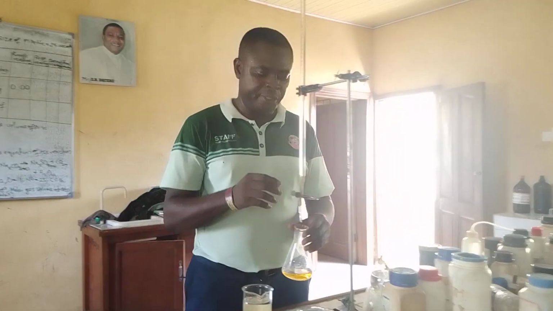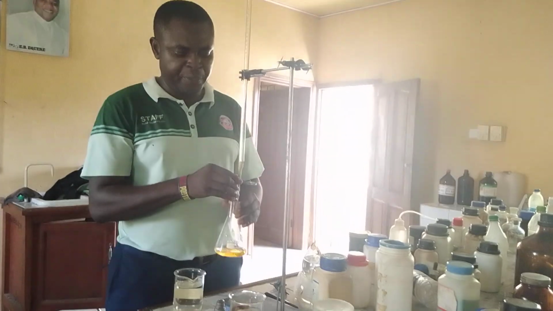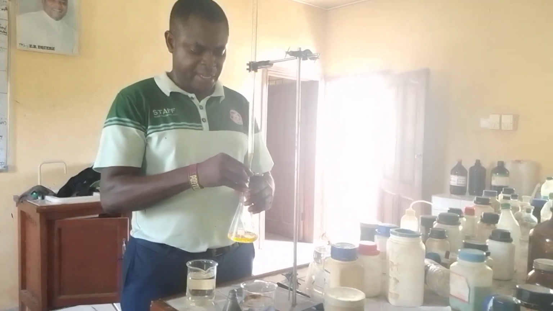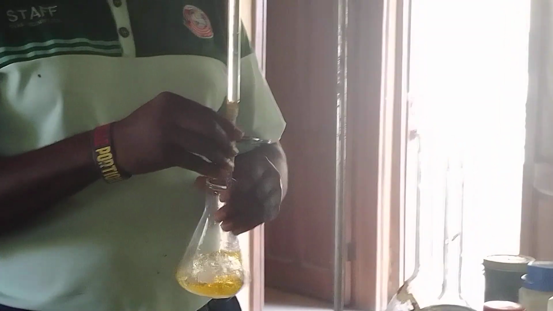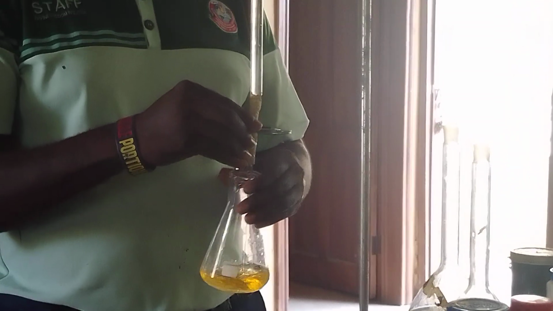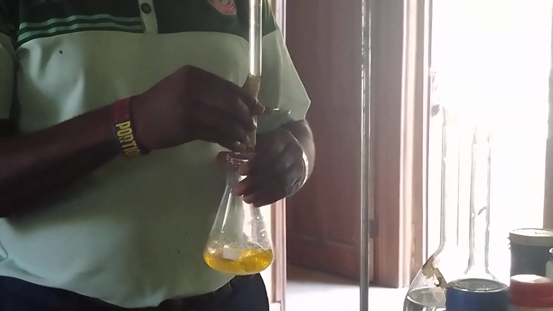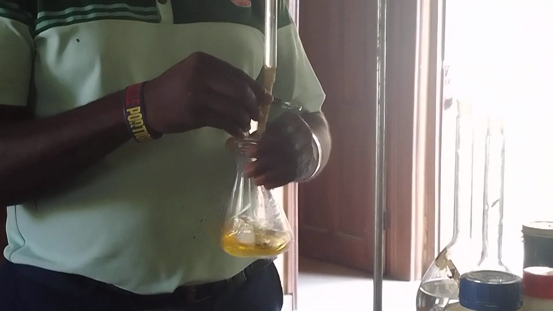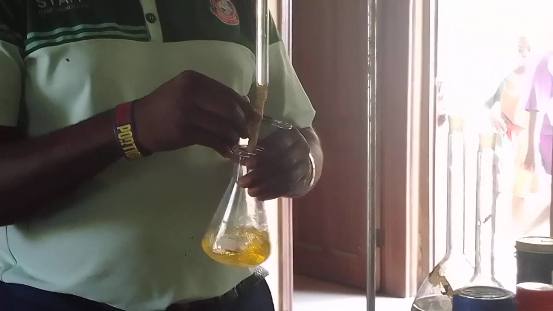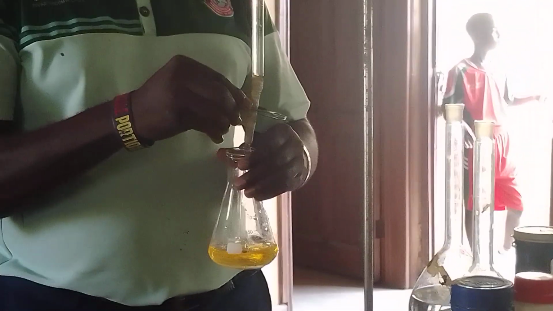So I want to titrate. Now, as I am dropping this acid inside here, I'll be shaking it until the color changes from yellow to pink. When it changes from yellow to pink, then I will stop the titration.